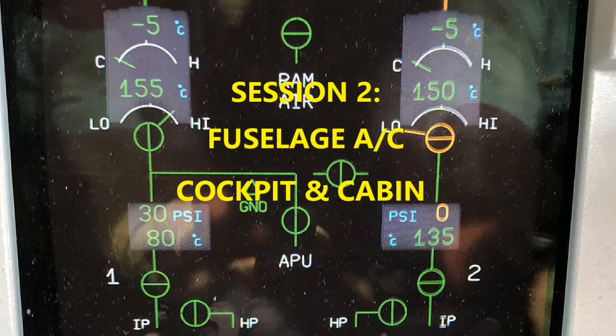All right. Of course, you do have your built-in test equipment, and that's just going to continue to monitor things. You've got a last leg report on the MCDU, previous leg report, pretty standard, as we've seen before with some of the other indications.